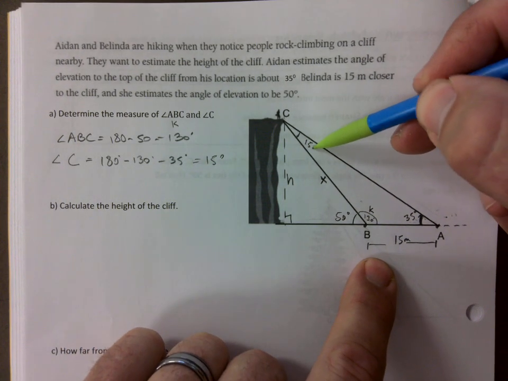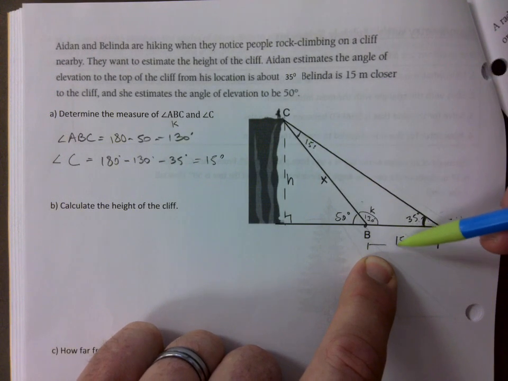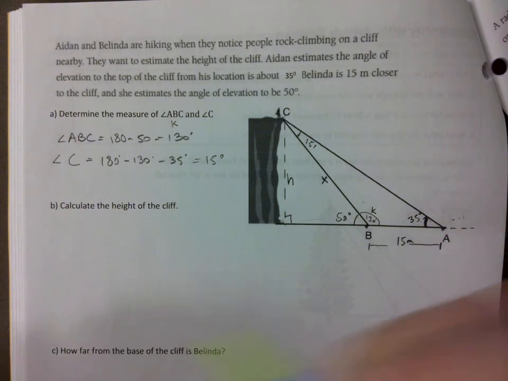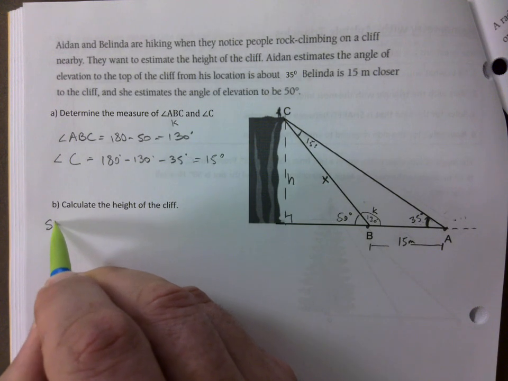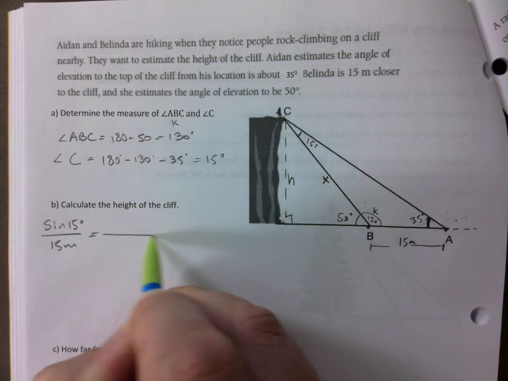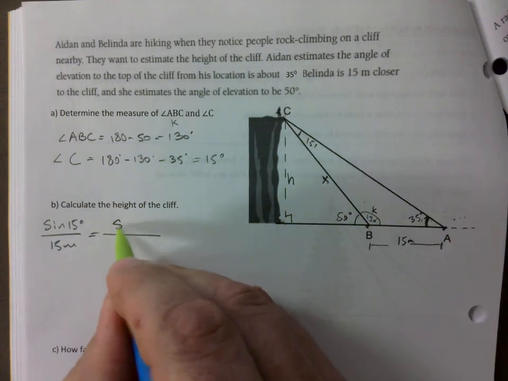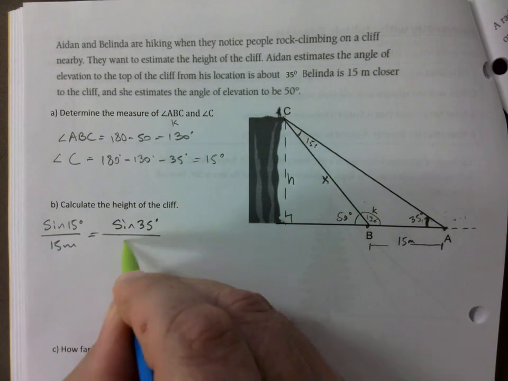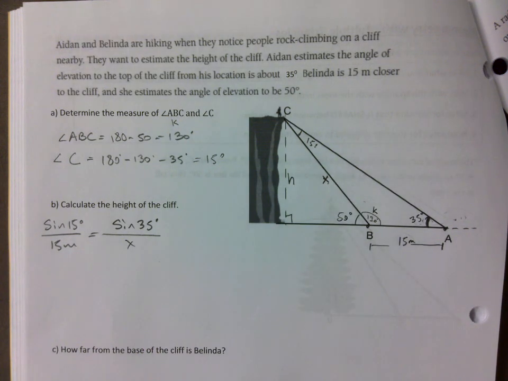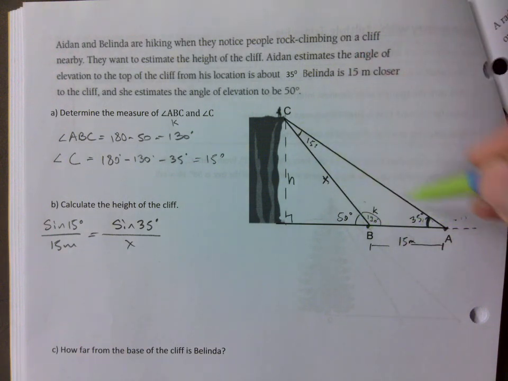Well, sine of 15, right? This angle here is across that side there. So they're both 15, so that's interesting. So we're going to go sine of 15 degrees over 15 meters. And then we're going to go sine of 35 over x. They're both in the same triangle. That's something that I noticed yesterday while you were working. You got to make sure you're in the same triangle. You're pairing up things inside the same triangle. I'm in this one right now.